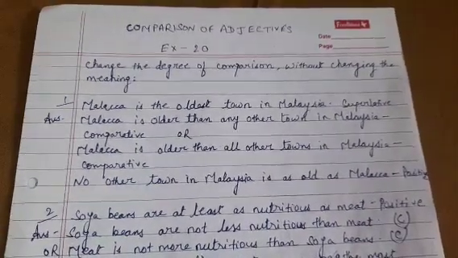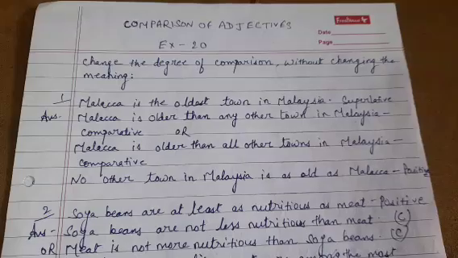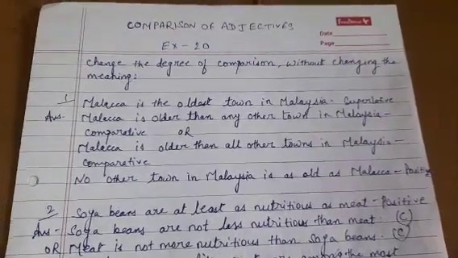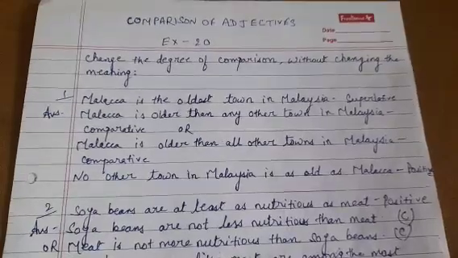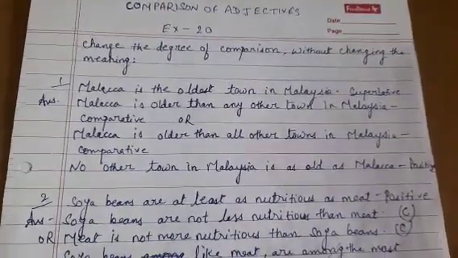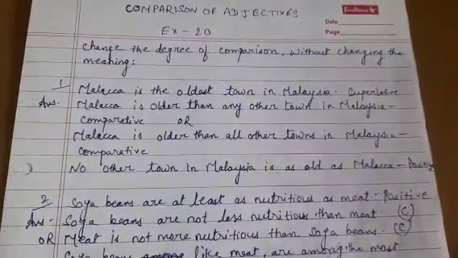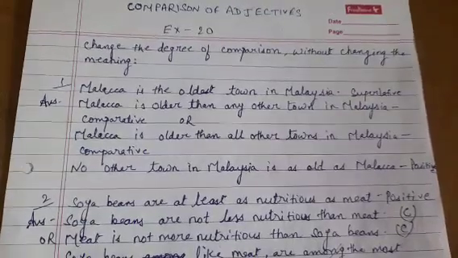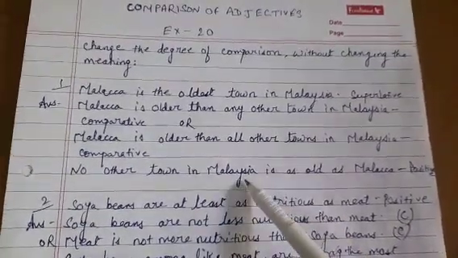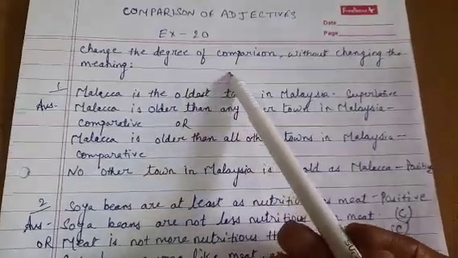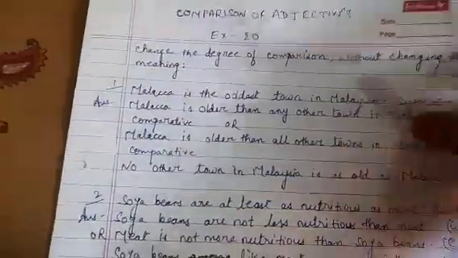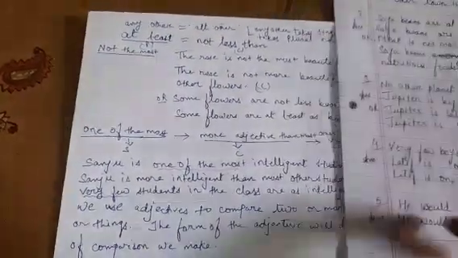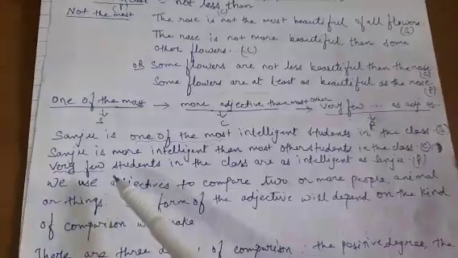Today we are going to do the chapter comparison of adjectives, exercise number 20 from the Ranian Martin book. But before we begin this exercise, I would like to discuss the concepts relating to this chapter, because in this exercise we are going to change the degree of comparison, and we know that we change the degree of comparison by using the adjectives.